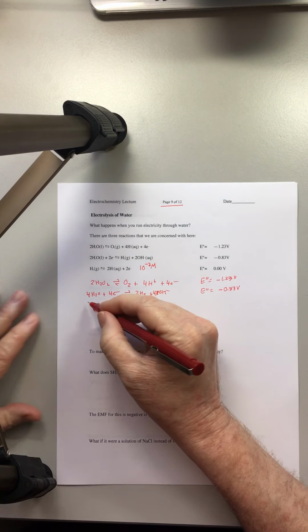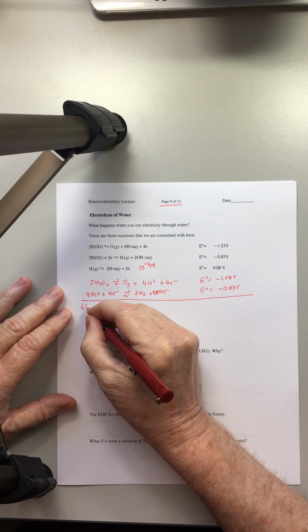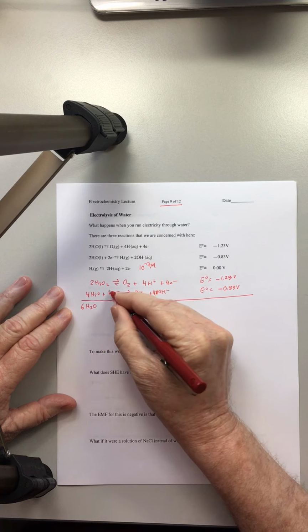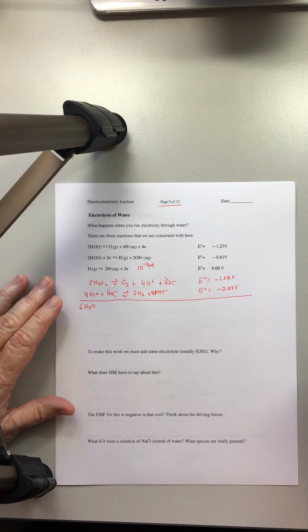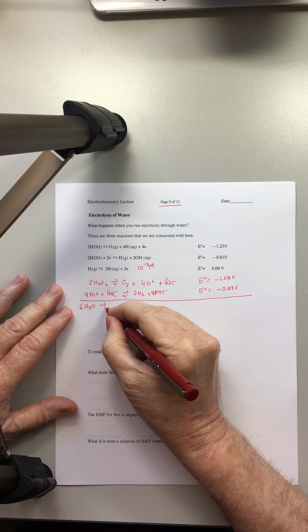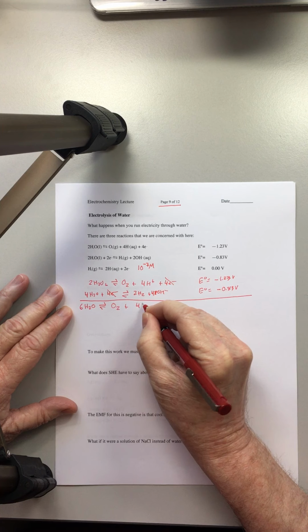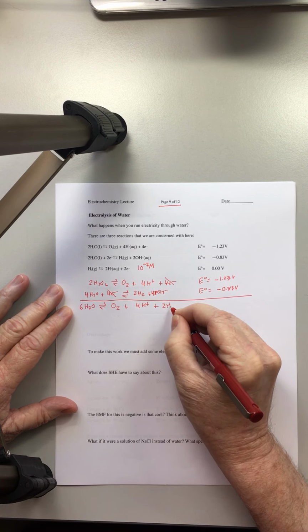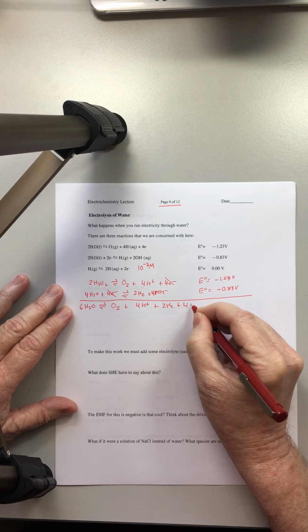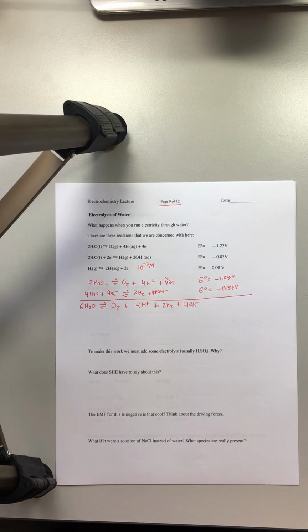Okay, now, when I add all this together, 6 H2O, electrons cancel, and that's actually all that's on the left side, gives me O2 plus 4 H plus 2 H2 plus 4 OH minus. Now, I'm going to switch colors here.